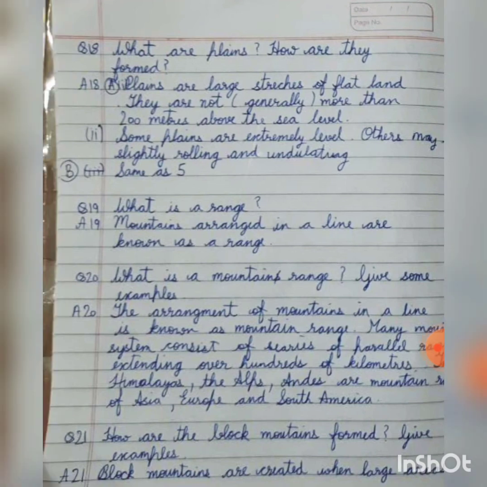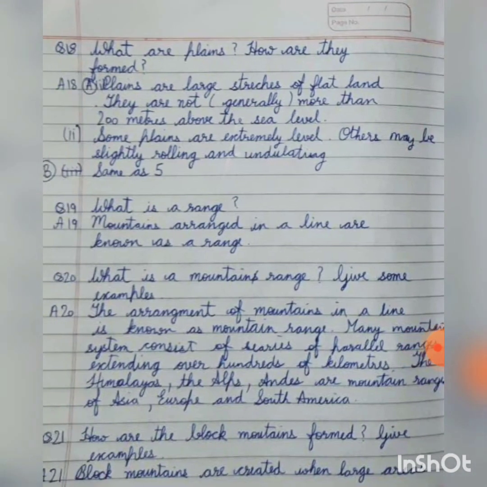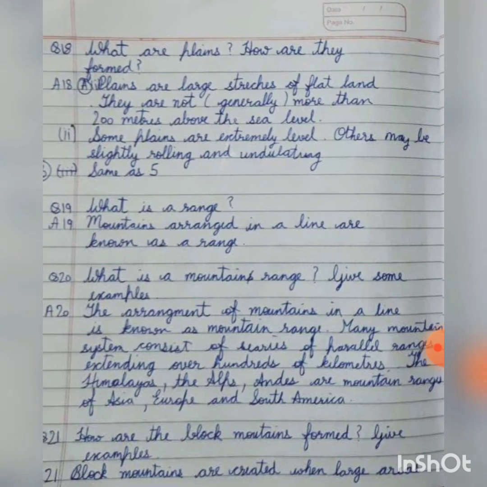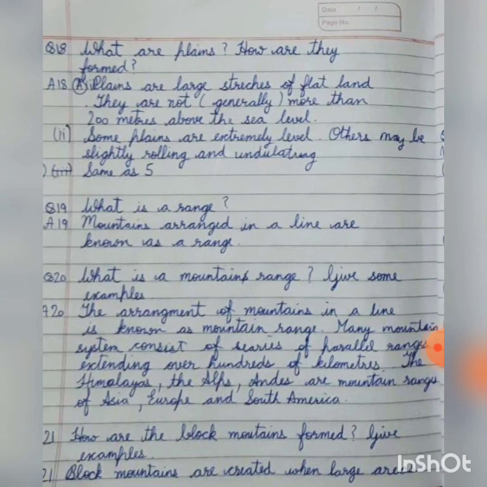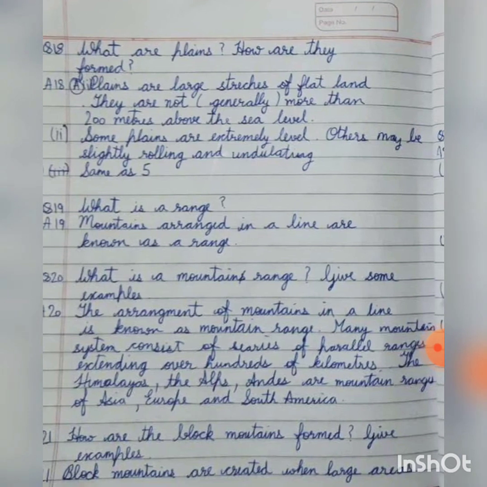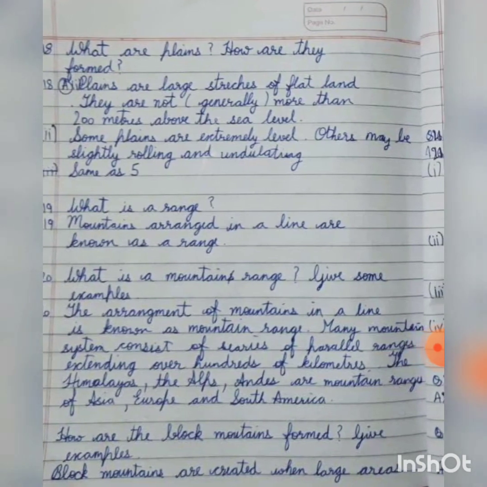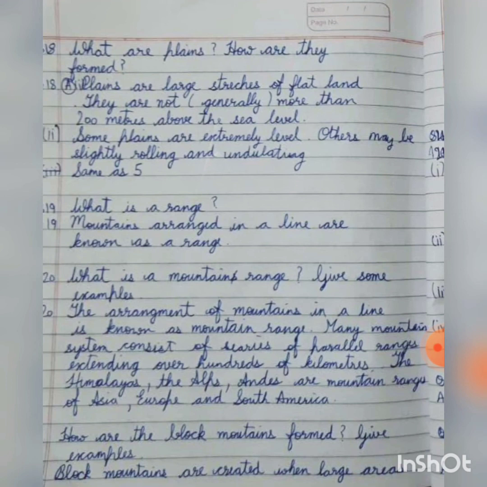What is a range? The mountains arranged in a line are known as range. And what is a mountain range? The arrangement of mountains in a line or in a series is known as mountain range. Give some examples. Many mountain systems consist of several parallel ranges extending over hundreds of kilometers. The Himalayas, the Alps and Andes are the mountain ranges of Asia, Europe and South America respectively.